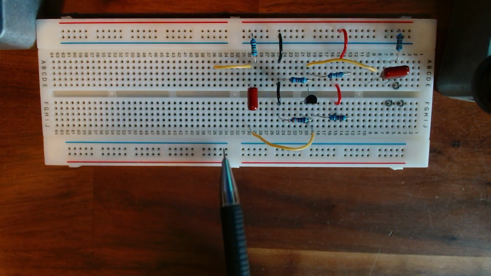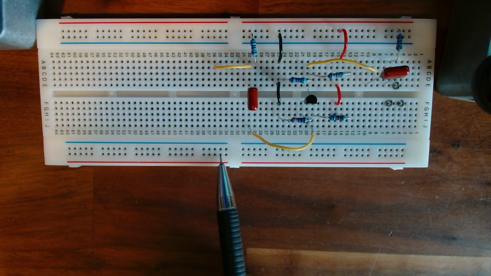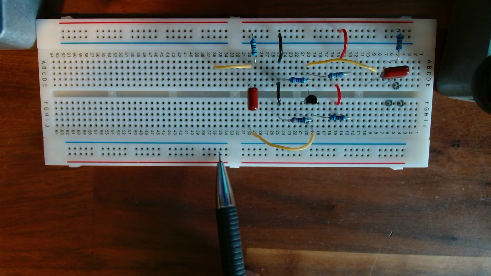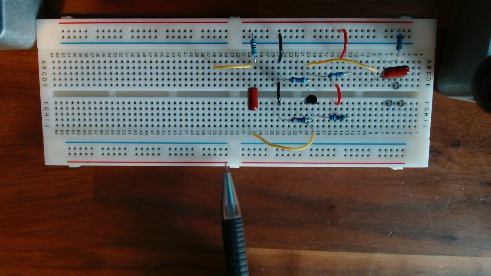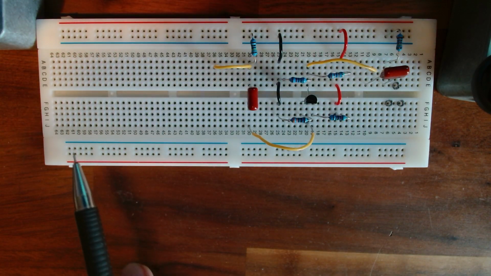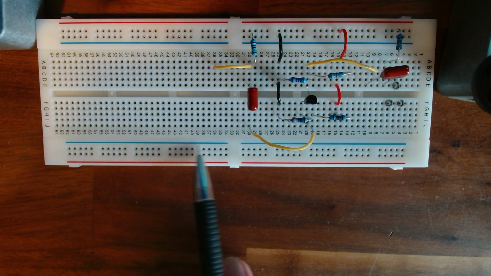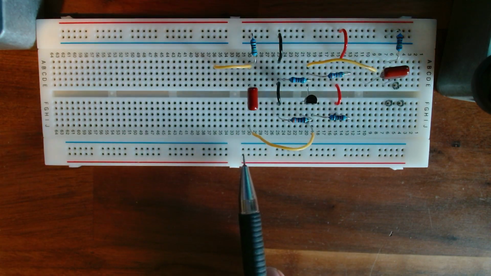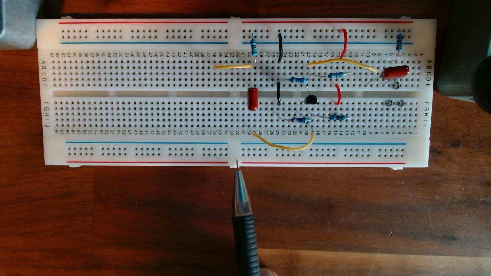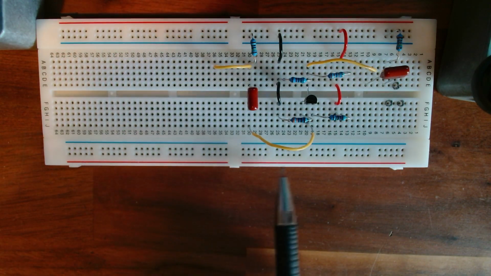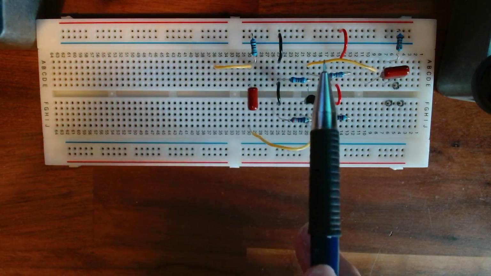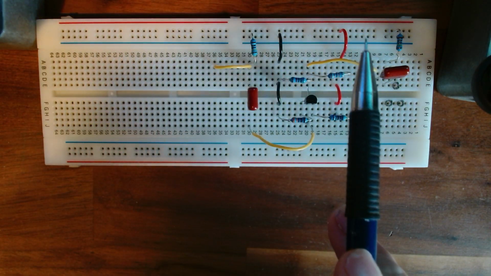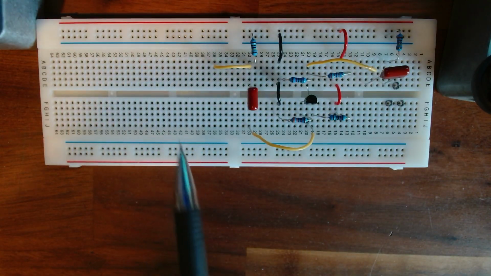They're not inherently linked to any positive or negative. They're just there for when you're using it so that you know what you're doing. These run lengthways across the breadboard, and this particular version has a break in the middle. So this section is separate from this section, and again this section is separate from that section, and they're also separate from each other.